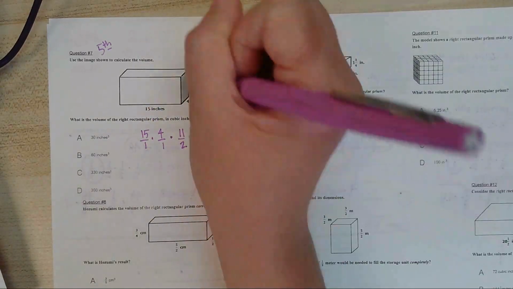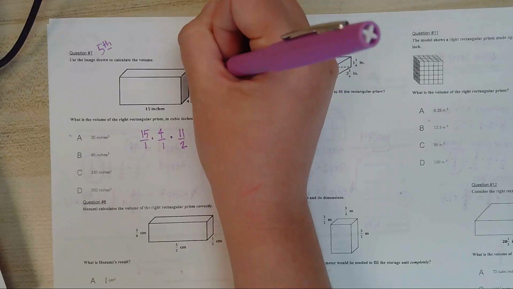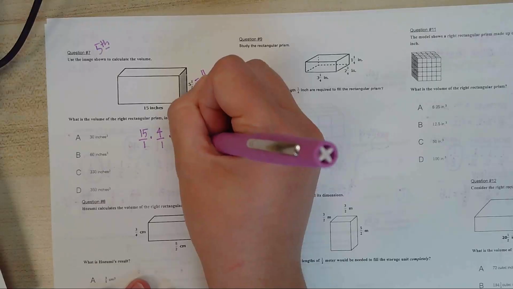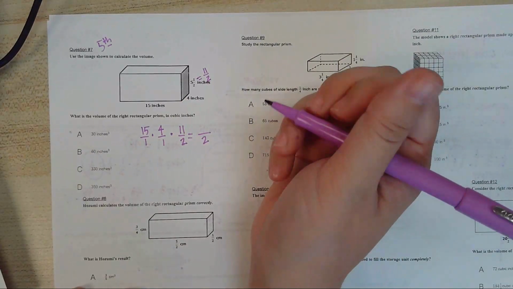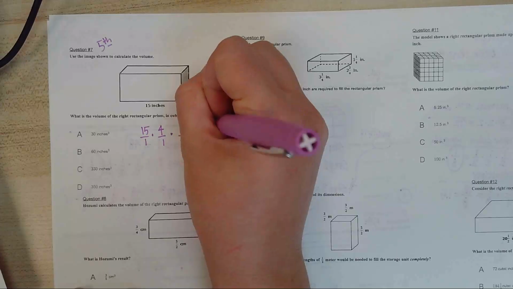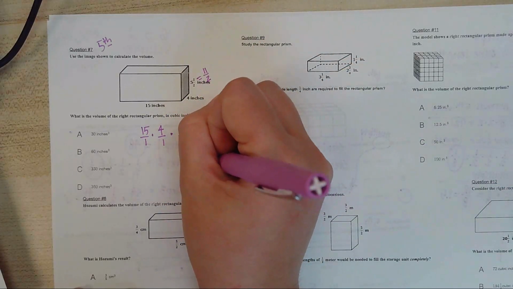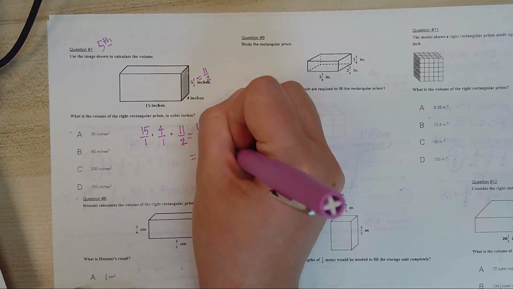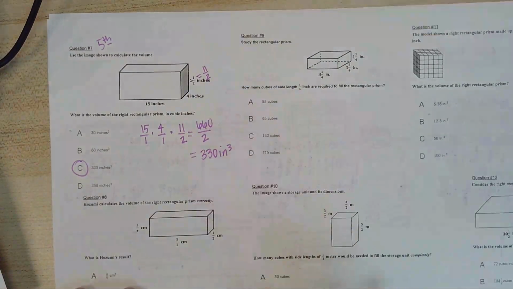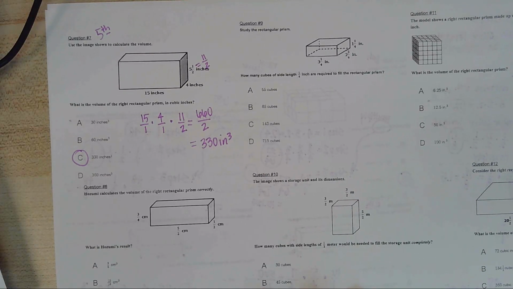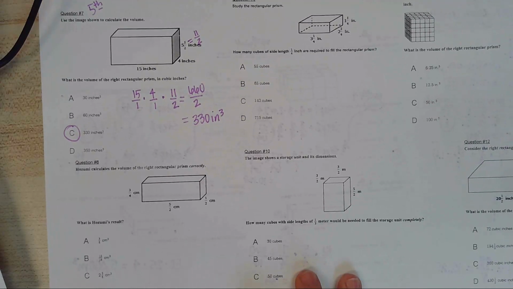Remember that 5 1/2 turns to 11 over 2. You multiply straight across, you get 660 over 2, and your answer is C, 330 inches cubed. I just put 5.5 in the calculator.